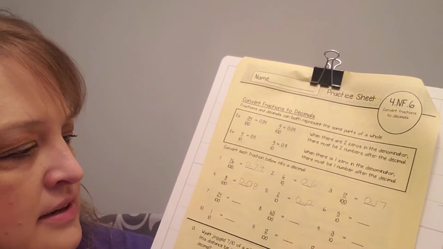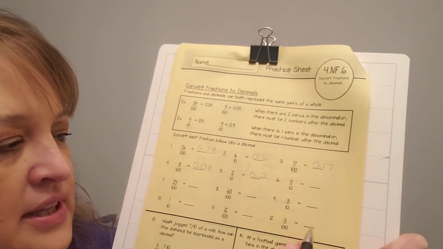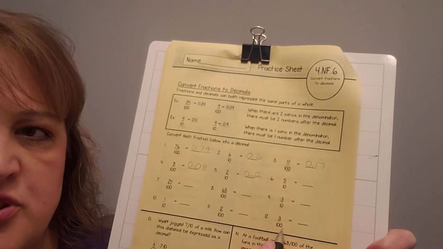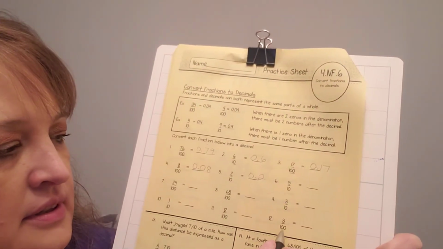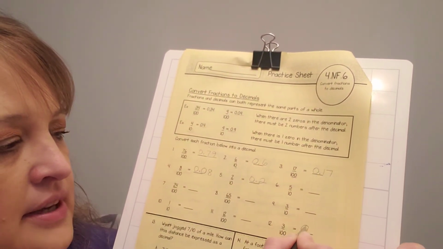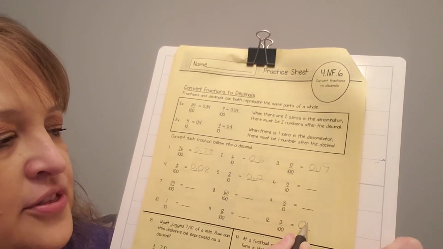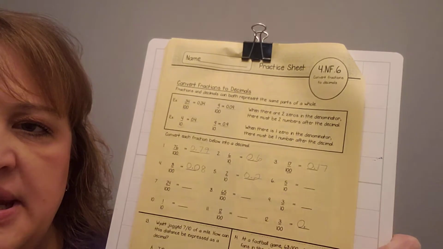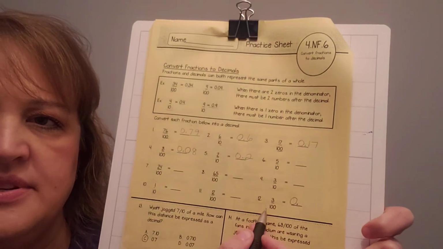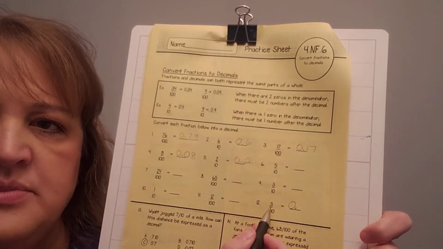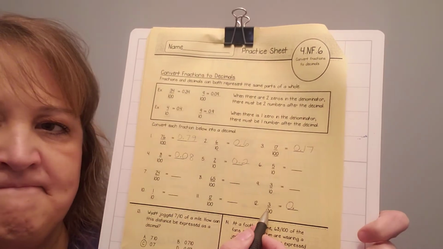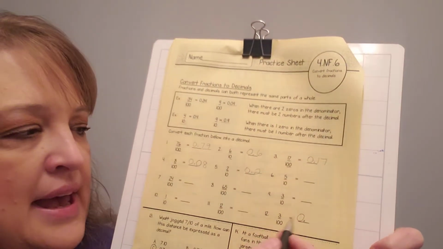Okay, keep going. And be really careful when you get down here to number 12. Okay, let's look at that one. Number 12. If I put a 3 here, I'm telling somebody that I have 3 dimes. Is this 3 dimes? That's only 3 pennies.